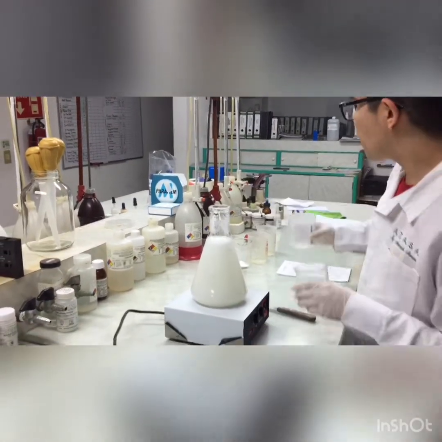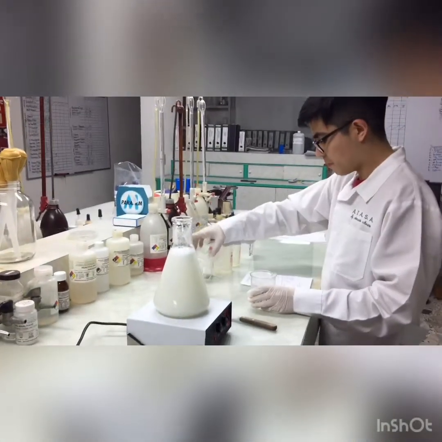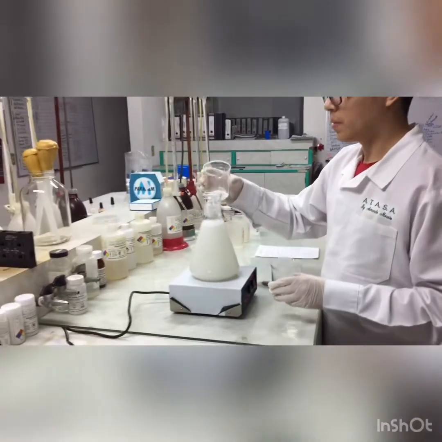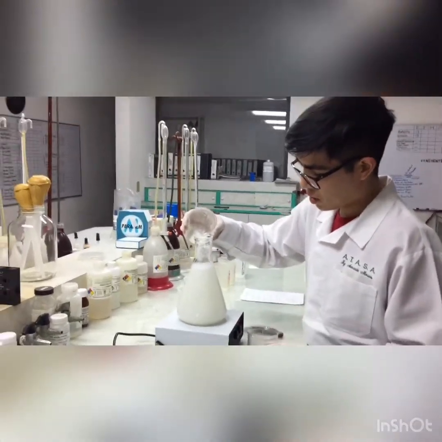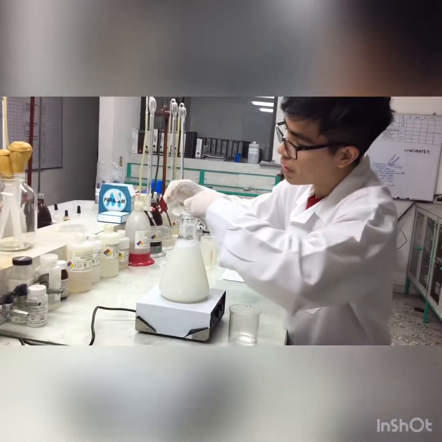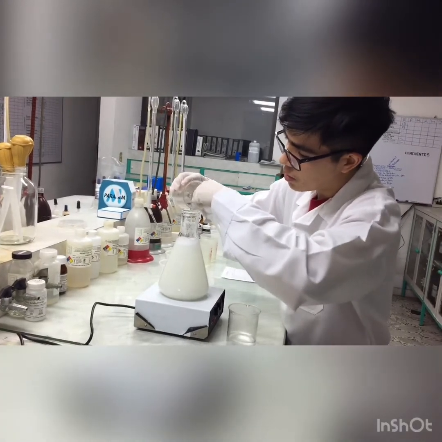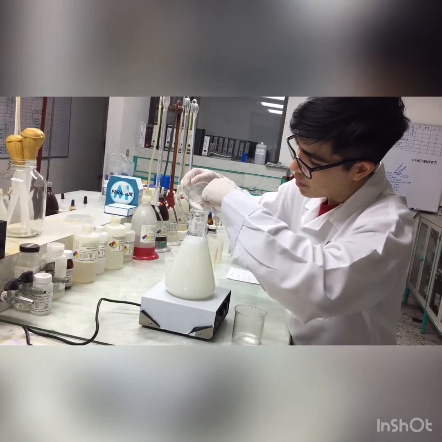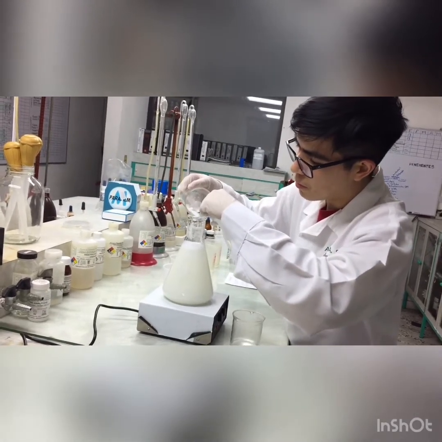Now I'm going to add one of the important materials, the tripolyphosphate. It needs to be done with the same procedure as the solid materials. We have to wait for it to be dissolved and add it slowly.